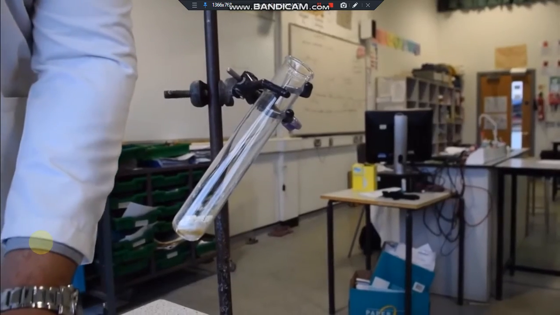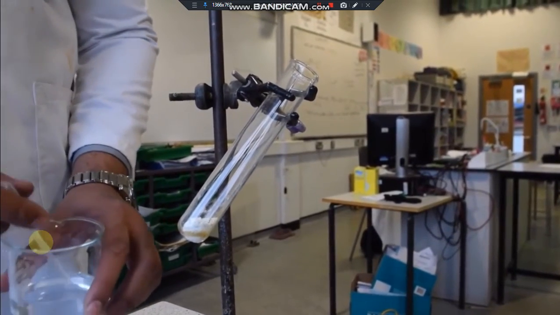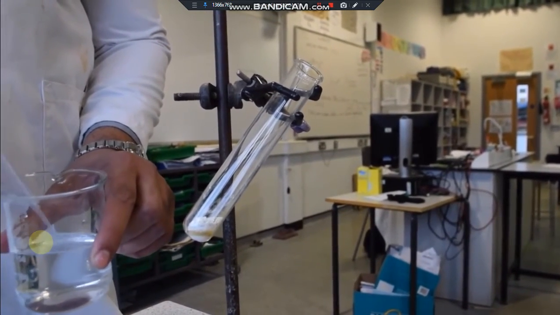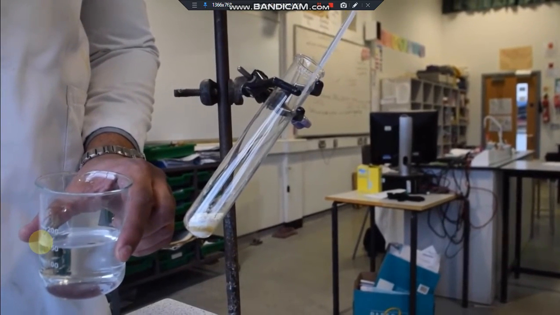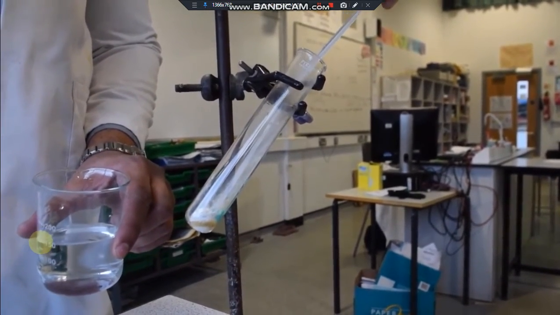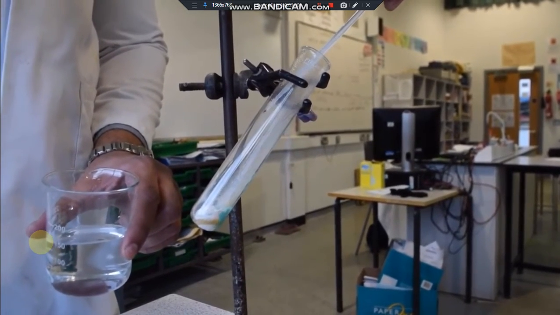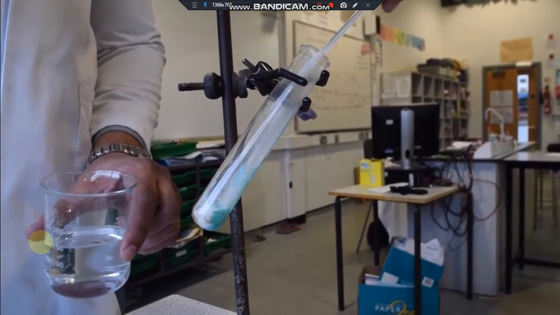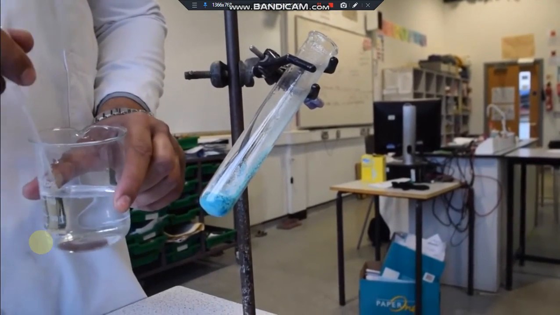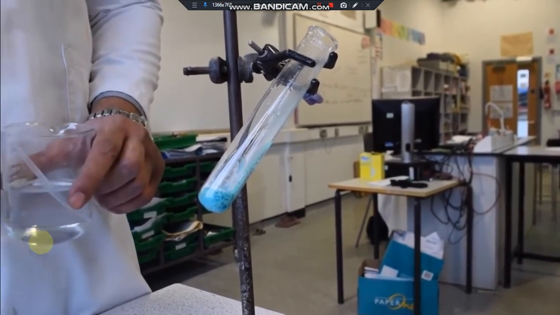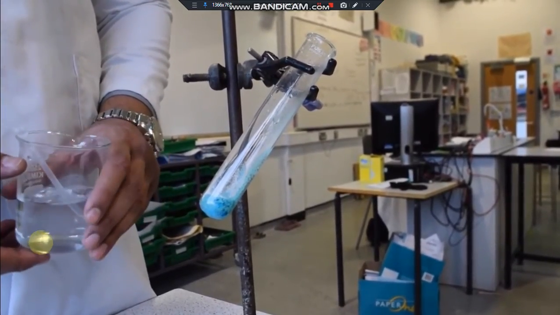In order to reverse that change, I'm going to add some drops of water to my copper sulfate. You can see here that the color turns blue after we add some water to get hydrous copper sulfate.